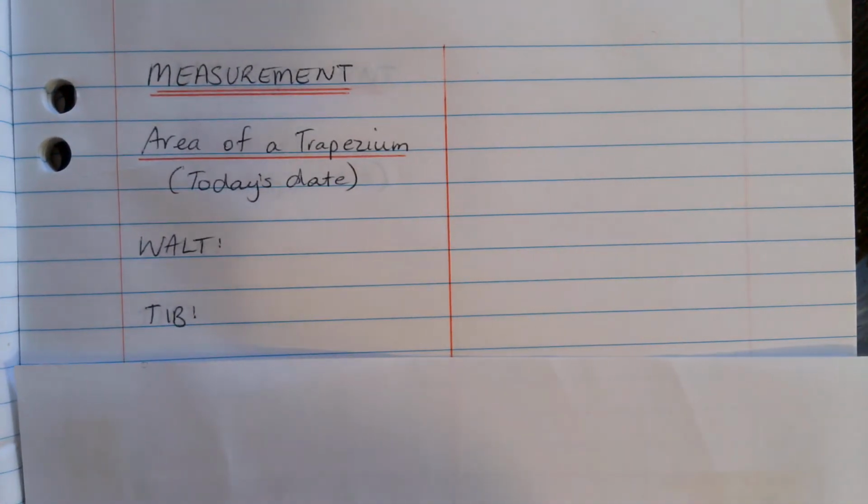This is because measurement is important in everyday life.